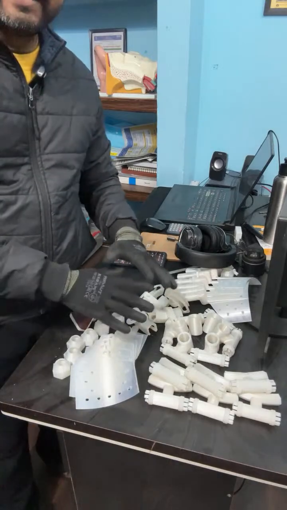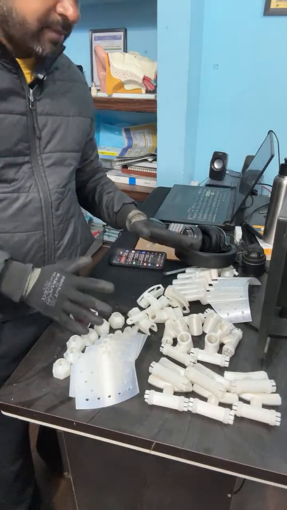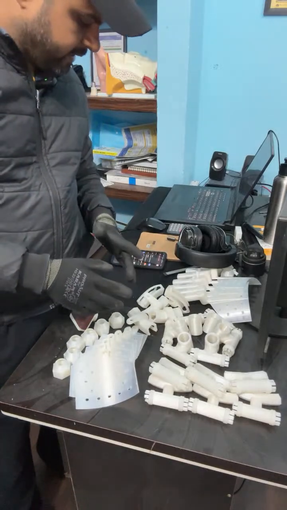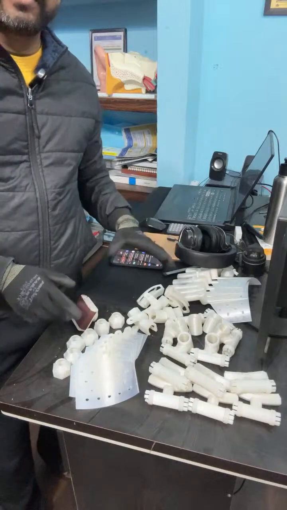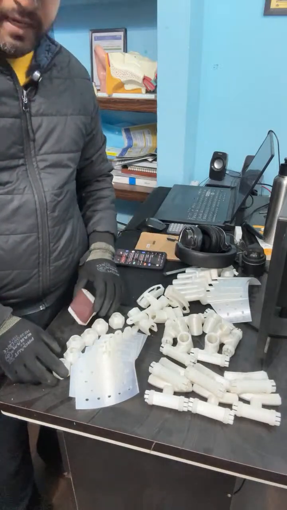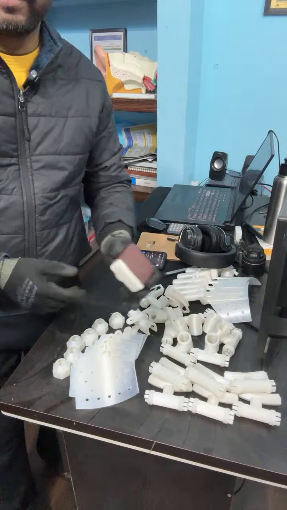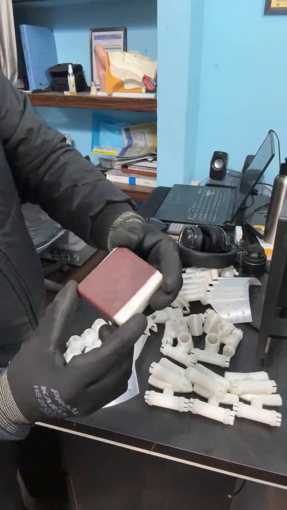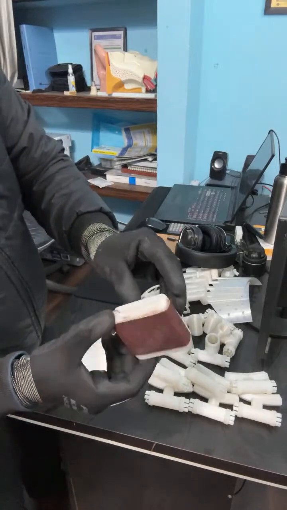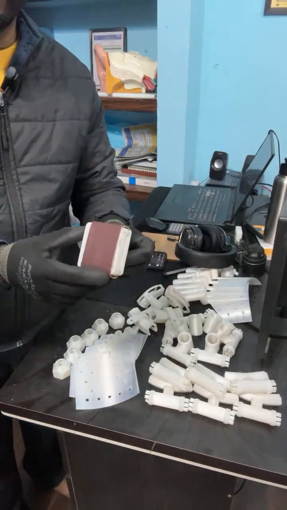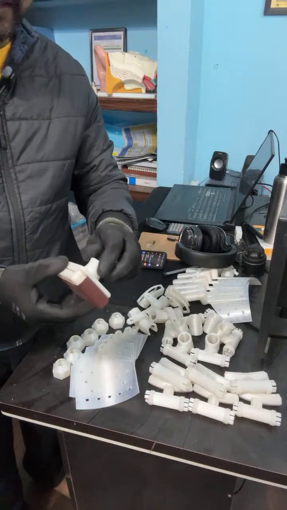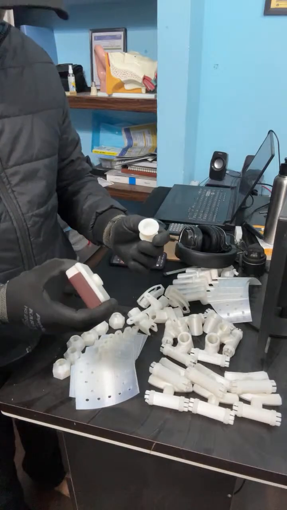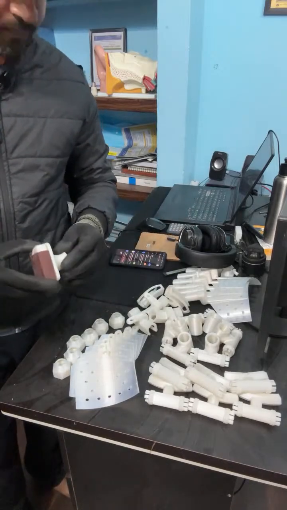So everyone, here you can see these are all the parts that I had 3D printed using PLA, and I'm going to process all of these parts now. For that, the tool that I'm going to use, you can see, is a 3D printed tool where I had attached a piece of sandpaper. It's 100% 3D printed, and this helps me a lot whenever I'm doing post processing.